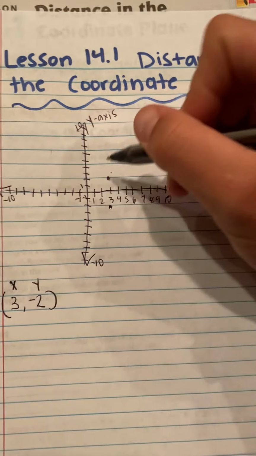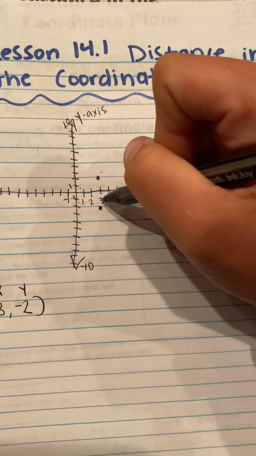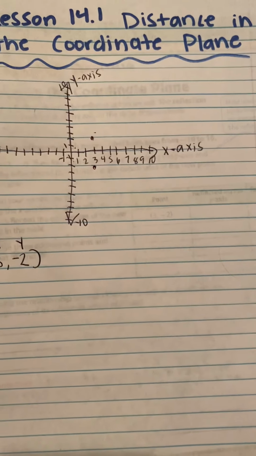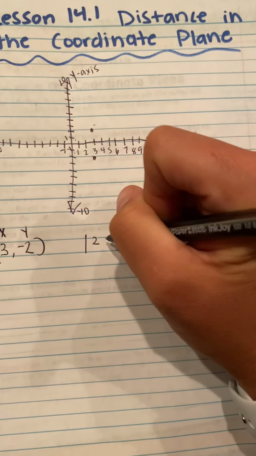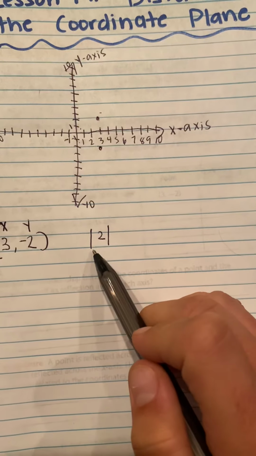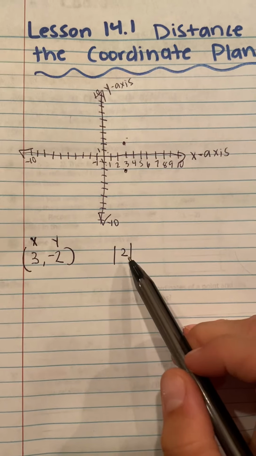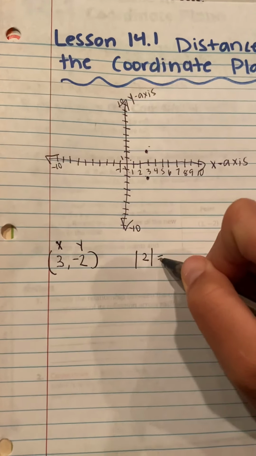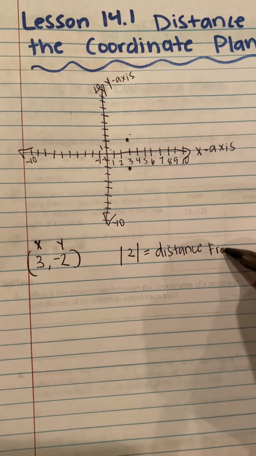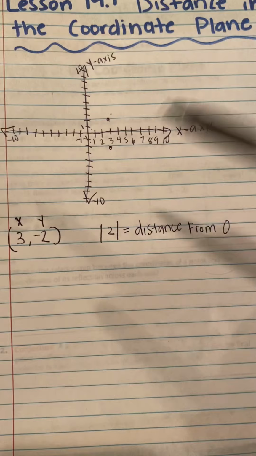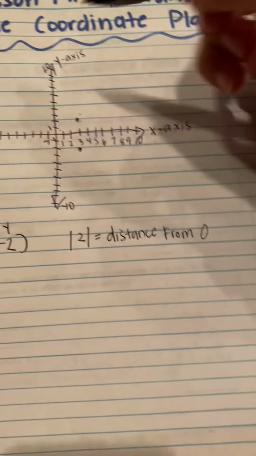All we did is reflect it. So the distance from here to here is 2, and the distance from here to here is still 2. If you don't remember this, I'm going to write this down and see if you remember it. These are called absolute value. We talked about them a lot in the beginning of the year. And the absolute value just means the distance from 0.